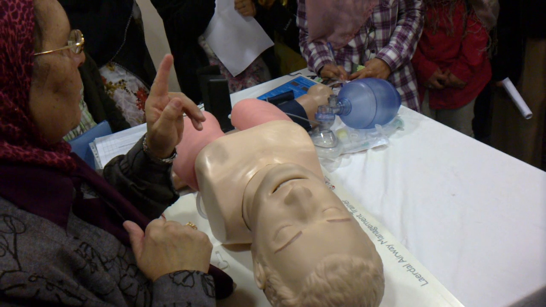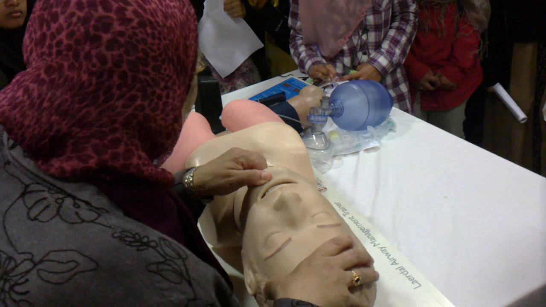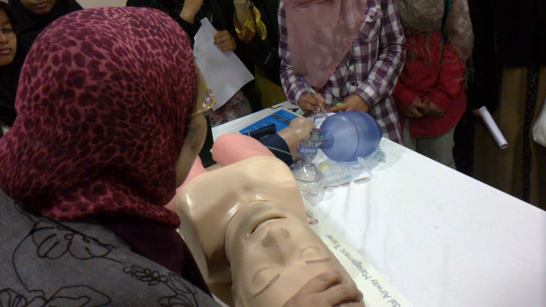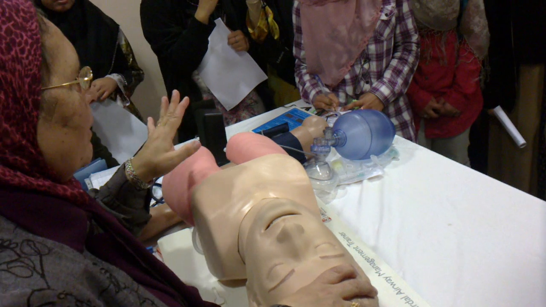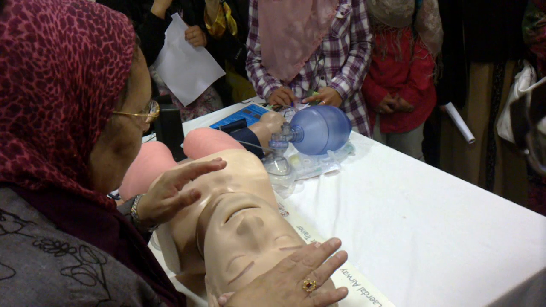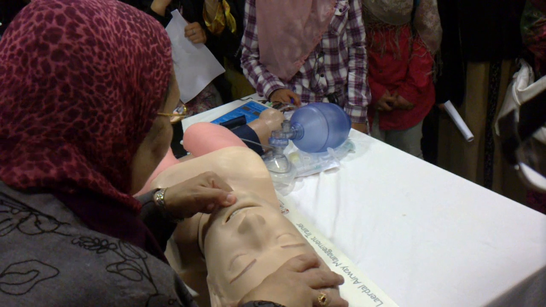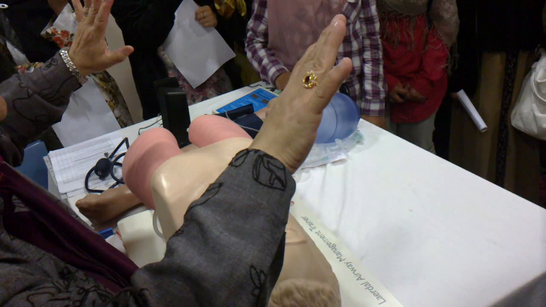Of course, you have to do this maneuver while looking. How you are doing? Look, listen, and feel. Okay? This goes without saying. Okay? You have to do like this. To look, listen, and feel. Do like this. Okay? This is a maneuver.